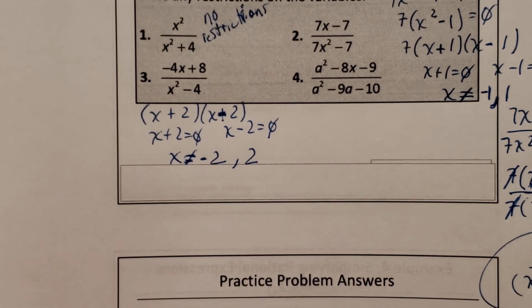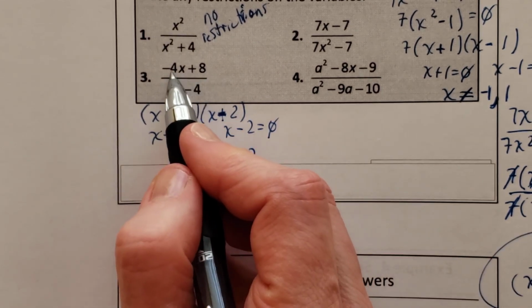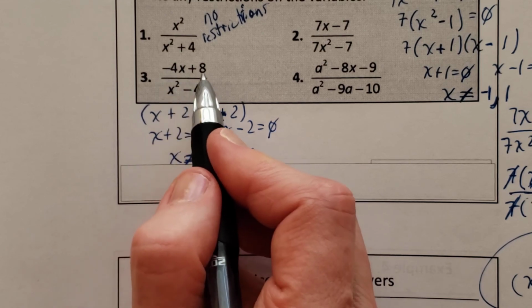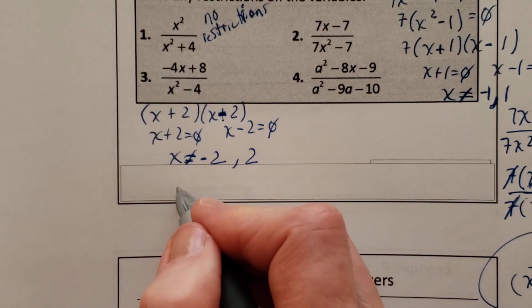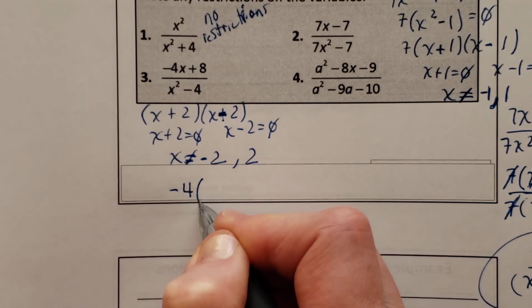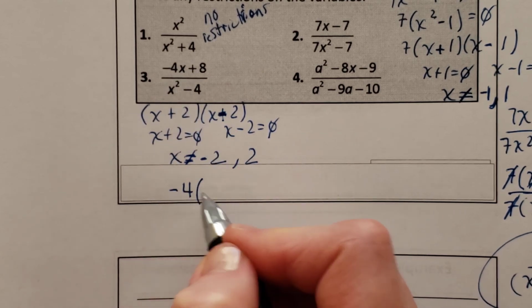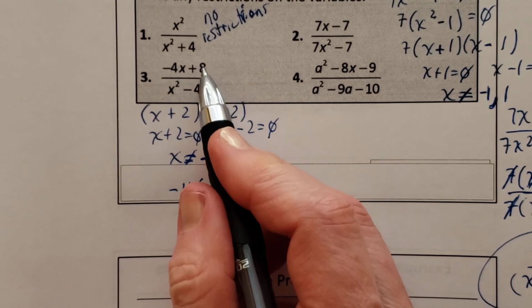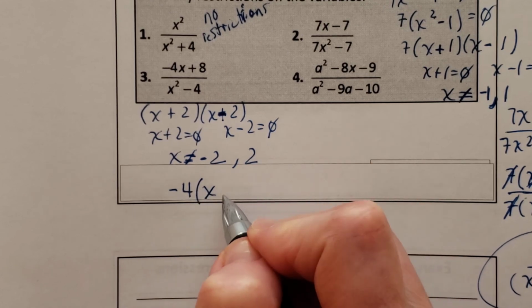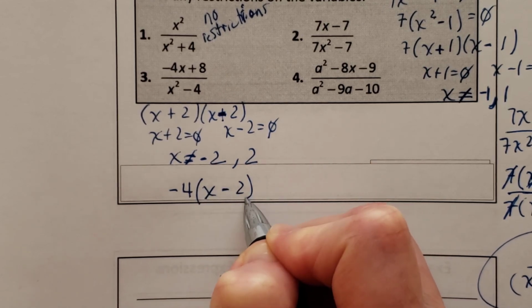All right, so now I'm going to reduce the whole expression. So I go to the top and I think, what can I divide negative 4 and 8 by? Well, the answer is negative 4. Negative 4x divided by negative 4 is positive x. Positive 8 divided by negative 4 is negative 2.